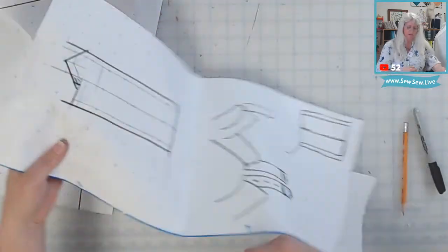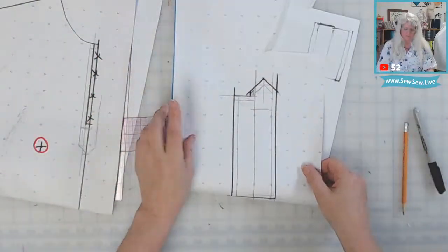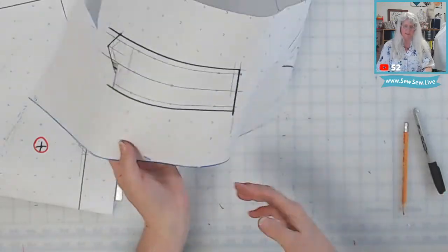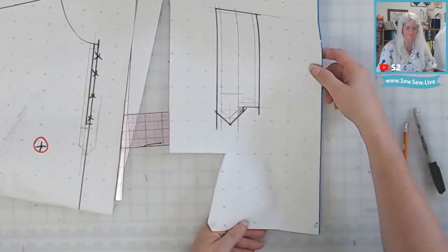So if you think about this as a men's shirt sleeve cuff, right? And the cuff is down here. That's what we're talking about. It's an upside down version.